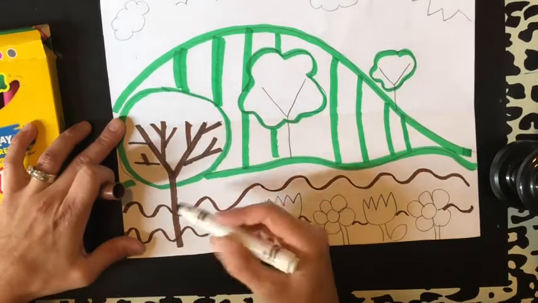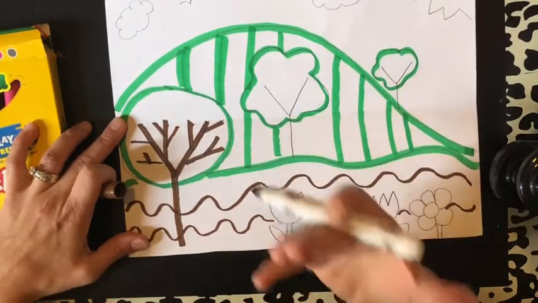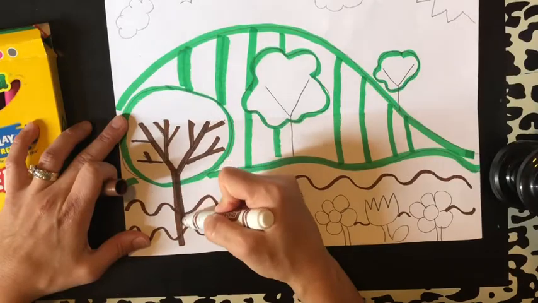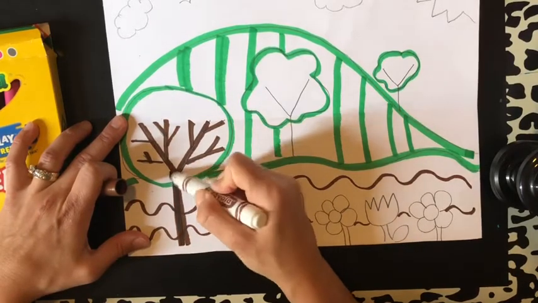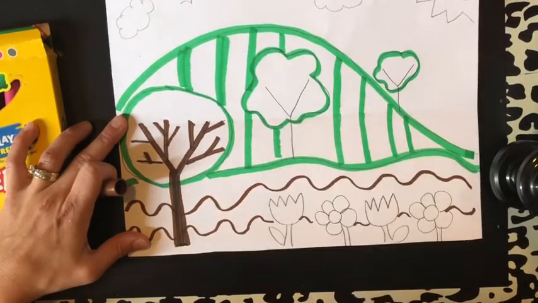Now, a trunk of a tree is actually pretty thick because it has to be very strong to hold up the leaves and the branches. So I'm gonna take my marker and I'm just gonna thicken him up a little bit.